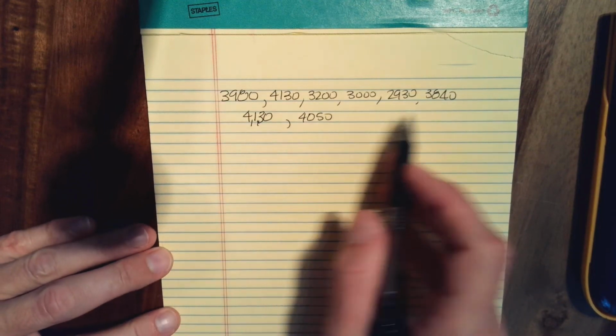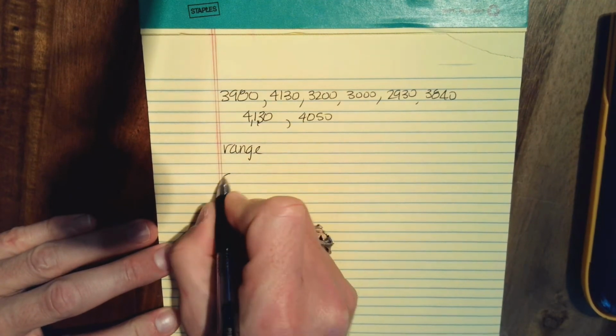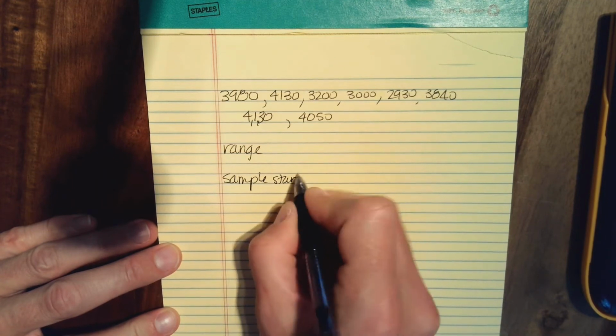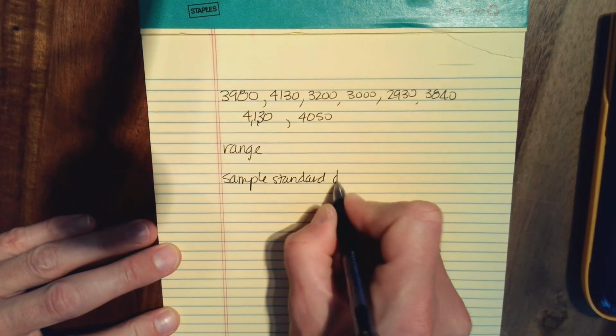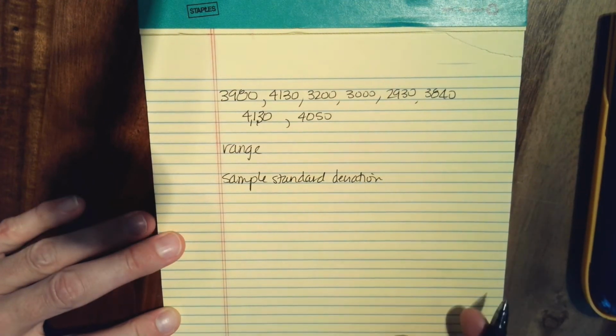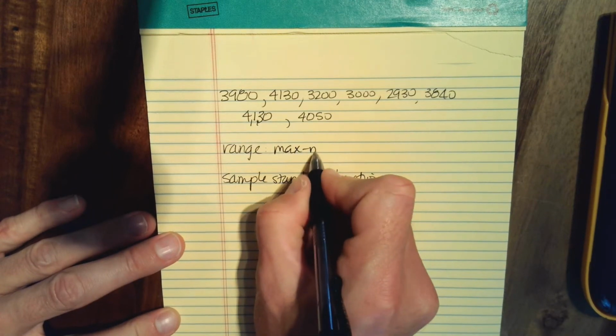Okay, so we're given a data set and asked to find the range and the sample standard deviation. So the range is the difference between the largest and the smallest data value. So you could say max minus the min.